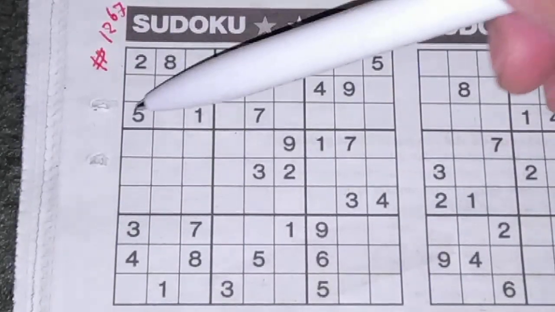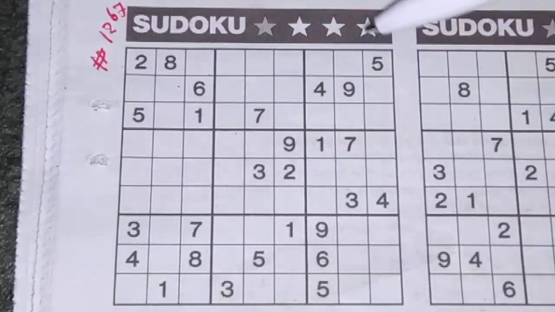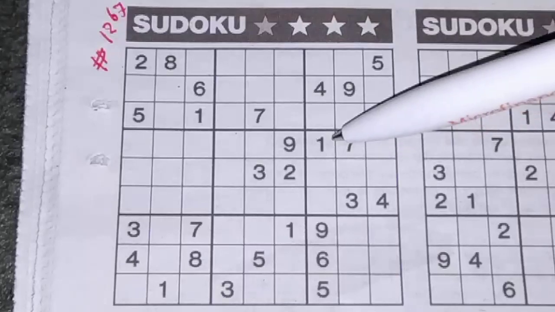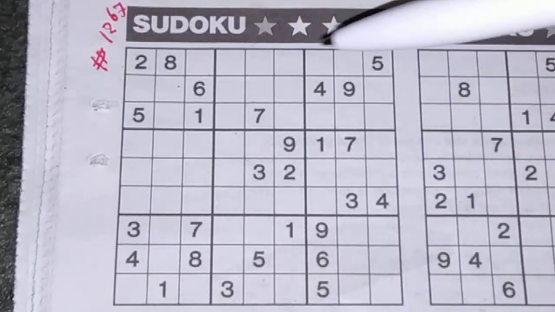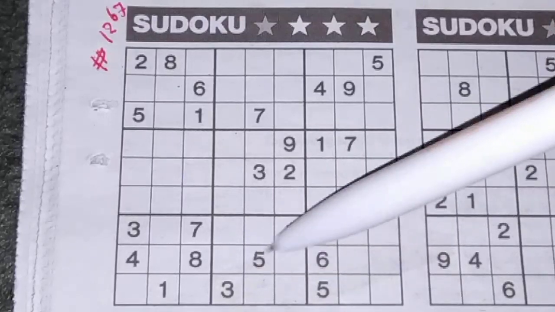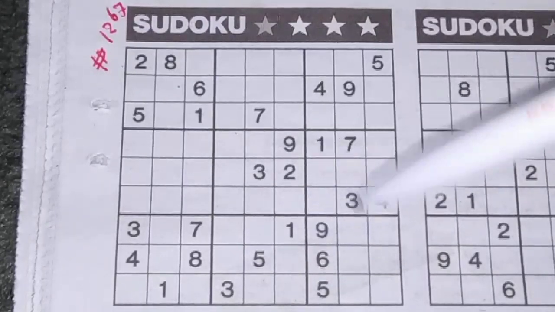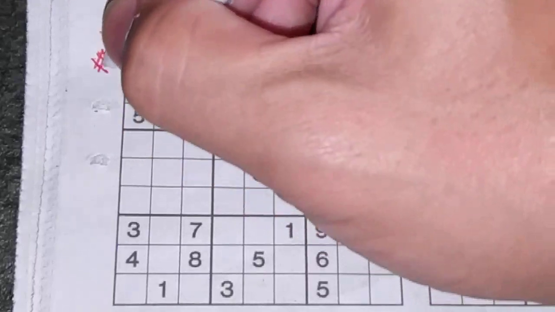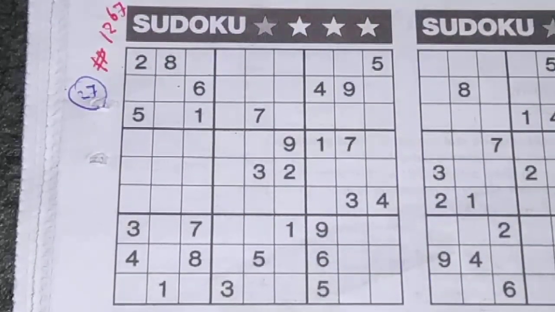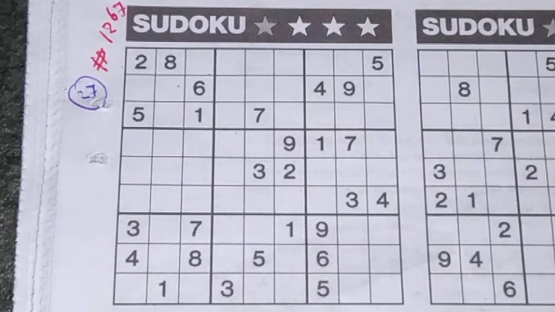So let me count. We have here 5, 6, plus 3 is 9, plus 3 is 12, plus 4 is 16, plus 5 is 21, plus 3 is 24, plus 3 is 27. Yes, 27 printed digits in the Sudoku. Always for a 1 star.